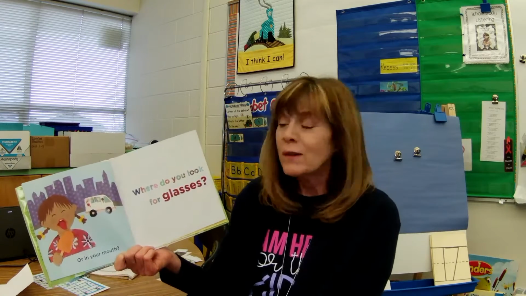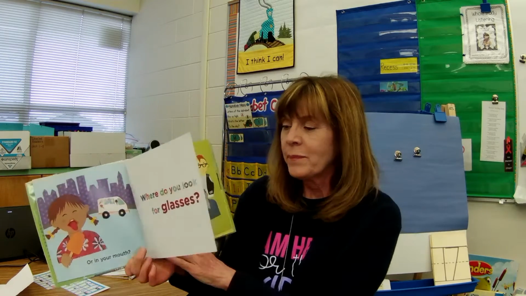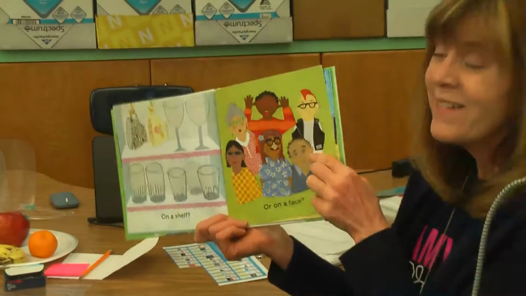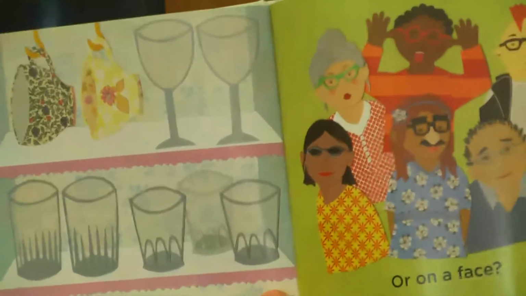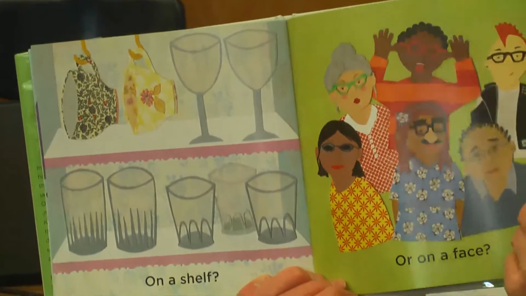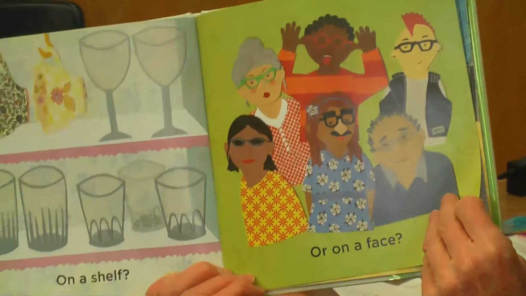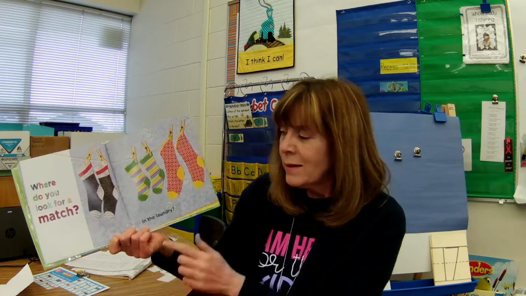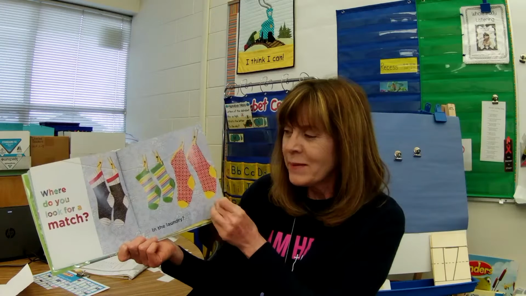Where do you look for glasses? On a shelf or on someone's face? They're wearing their glasses maybe to read. So glasses that you drink out of or glasses that you see with. Where do you look for a match? In the laundry, a matching pair of socks, or on a soccer field. Sometimes they call it a soccer match. A soccer game is called a soccer match.